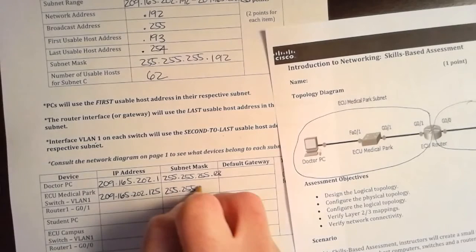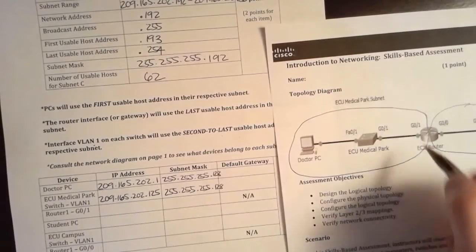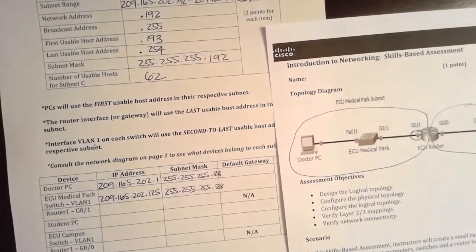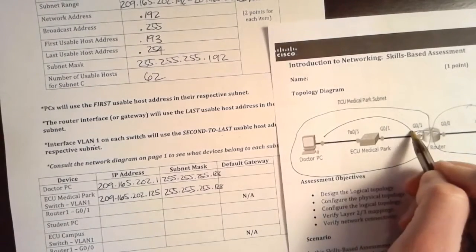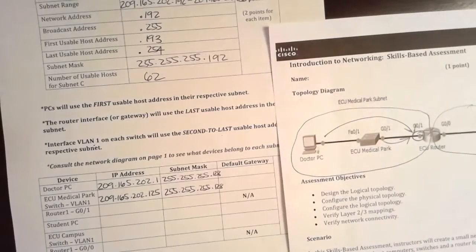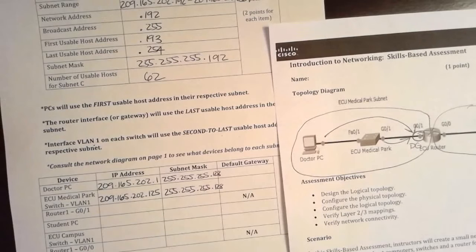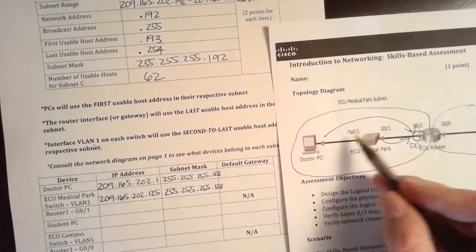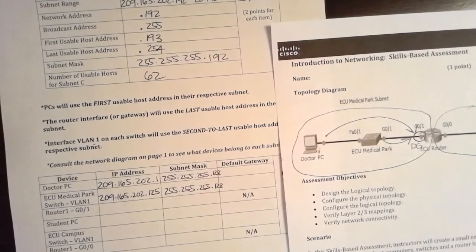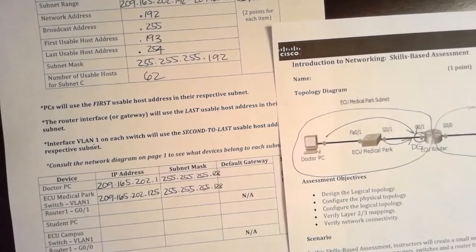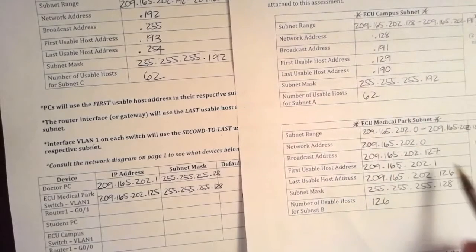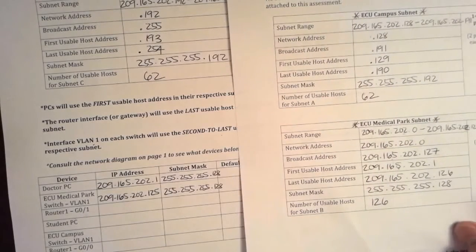Everything in one subnet has to have the same router interface, which is right here for that side of the network. If anything wants to get outside of this network, it has to go through that one router interface. That's very important. This is the default gateway for the ECU Medical Park subnet, so whatever we assign here is going to be the default gateway for every device in this bubble. The router interface there is going to use the last usable host. The last usable host, remember, was .127. Okay, so that's what we're going to assign here.